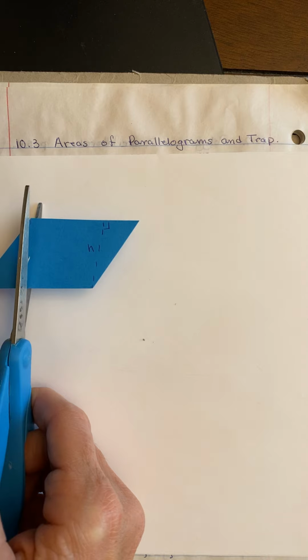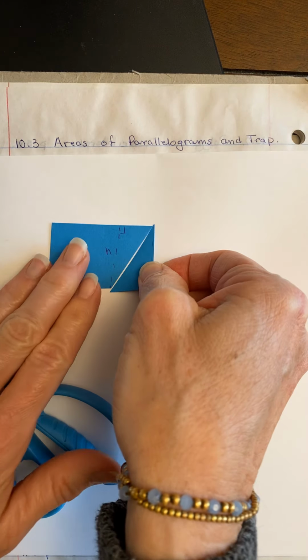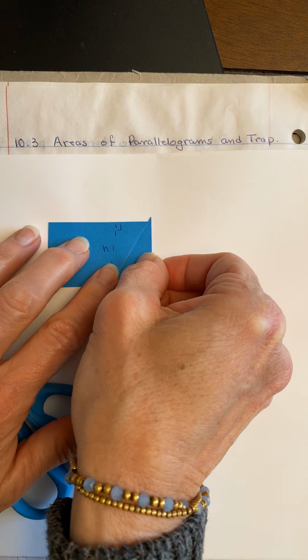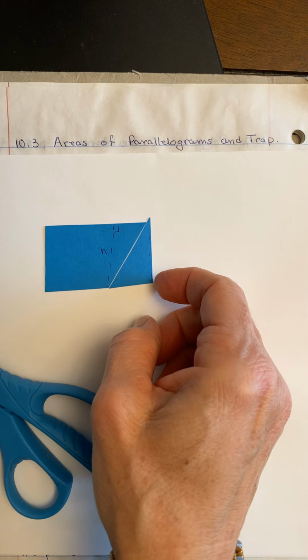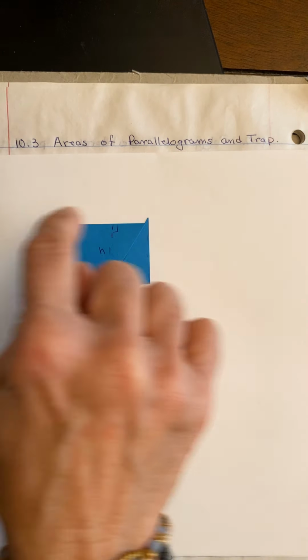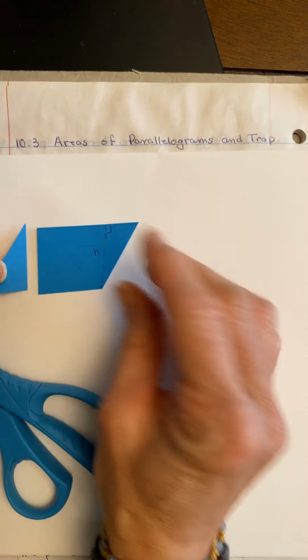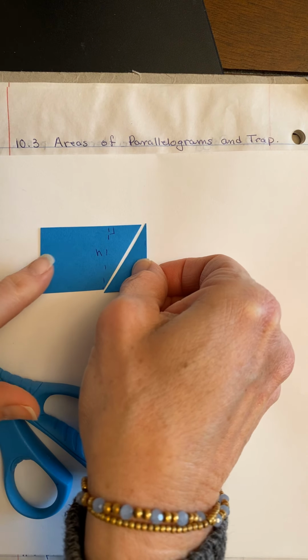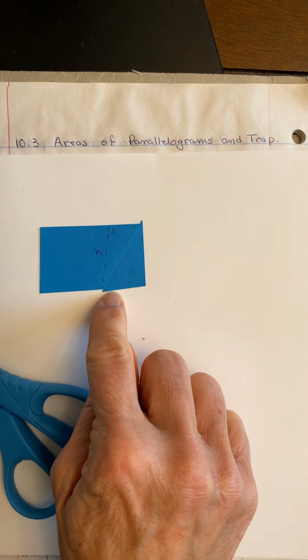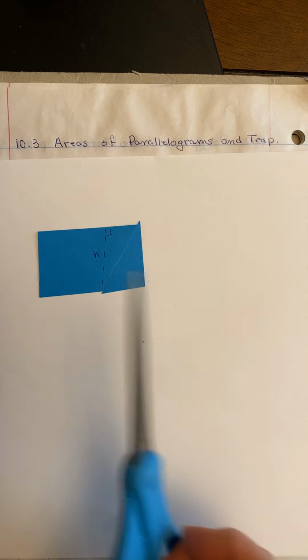If we were to cut off this part of our parallelogram and move it over here, well, it probably wasn't a perfect parallelogram. I just freehand cut it. But anyways, we can always create a rectangle out of a parallelogram. Every single parallelogram, if it's truly a parallelogram, can become a rectangle. And the area of a rectangle is the base times the height, correct? So easy enough. That is the formula for the area of a parallelogram.